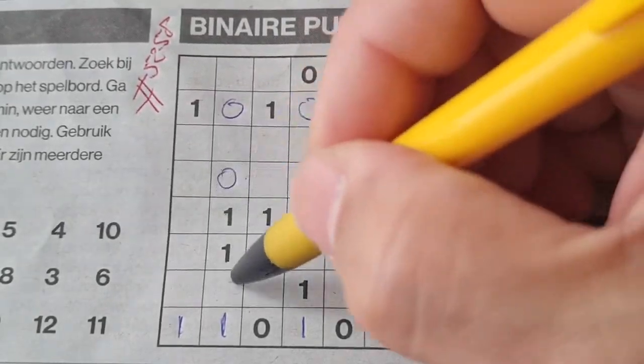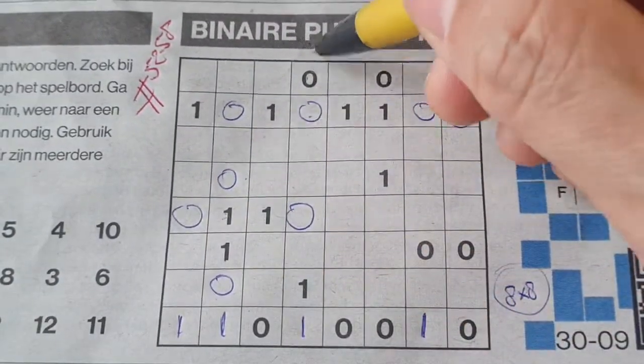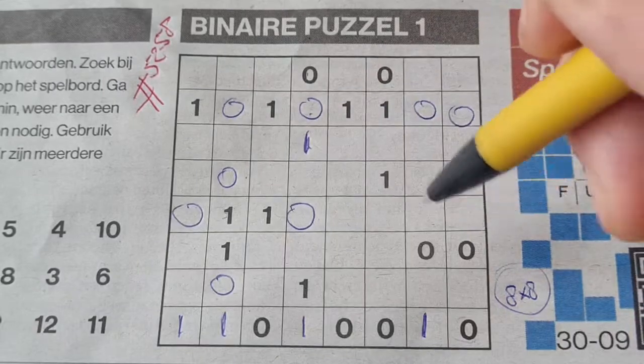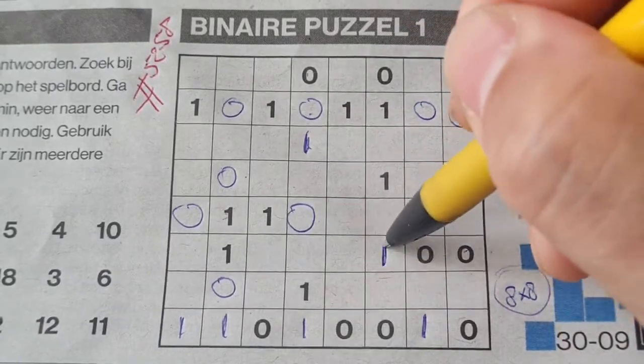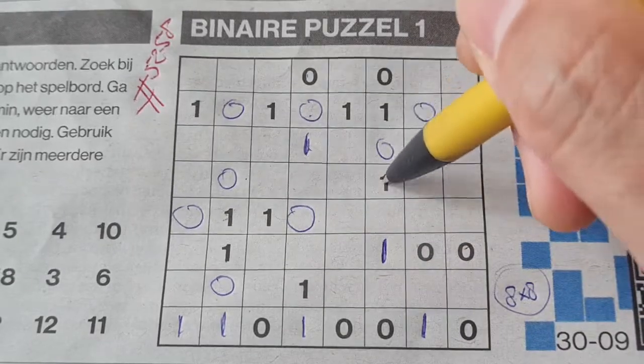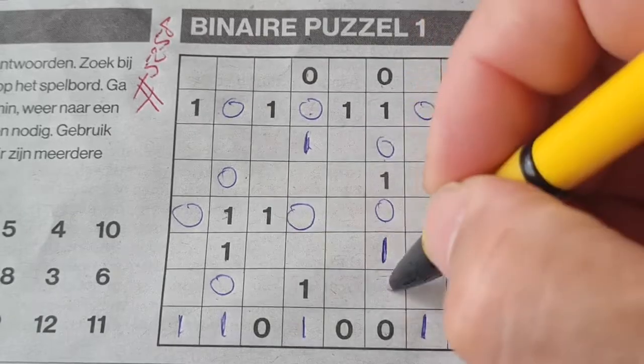Double one, here no, there no. Double O, here one, there one. Between two ones comes an O. 4 O's we have here, so the rest are ones.